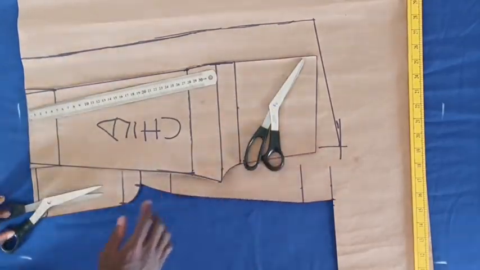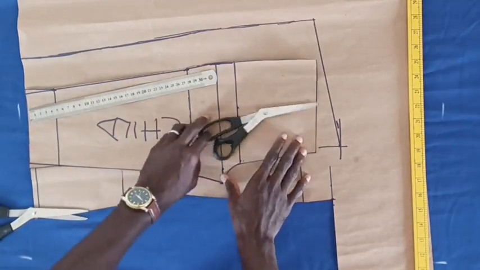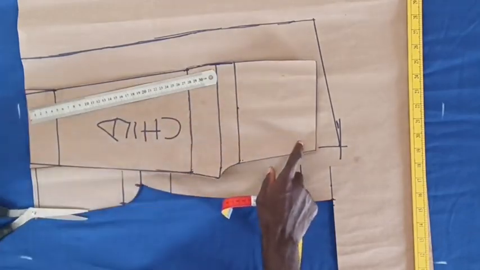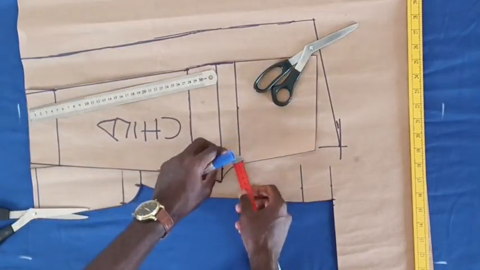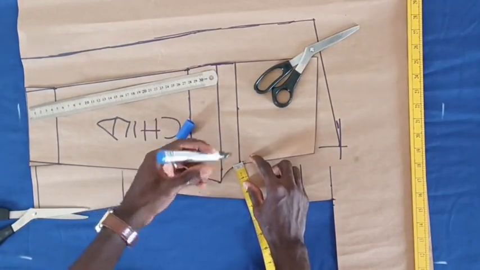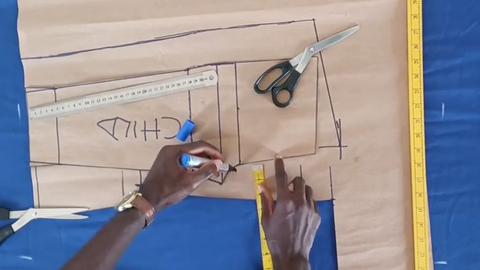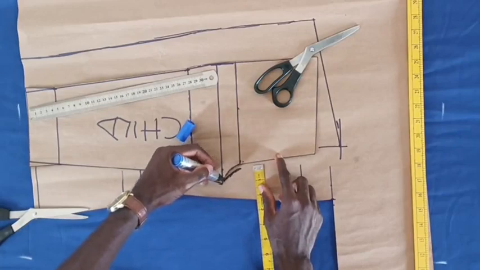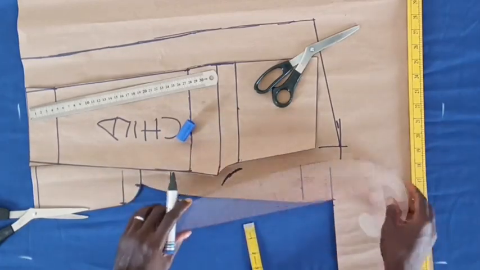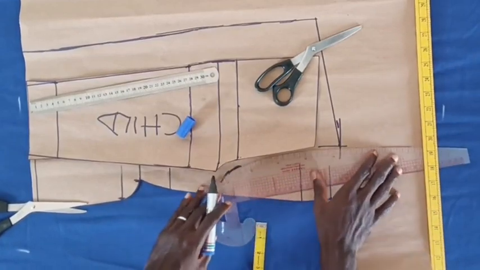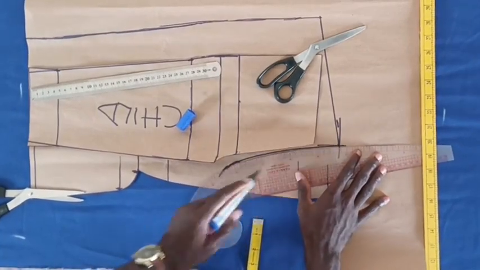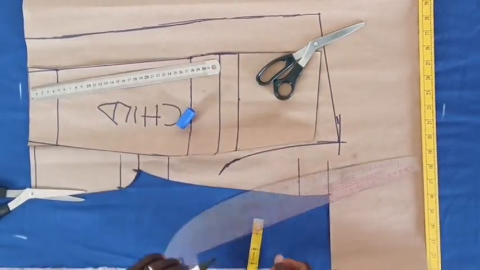All right, so at this point now we'll come to our crotch here. The back crotch curving will not be as deep as the front one. Come out a bit, it's normally 1/2 inch for adults. This should still be about 1/2 inch. Okay, then we'll curve this to come up to here. You see this? All right.